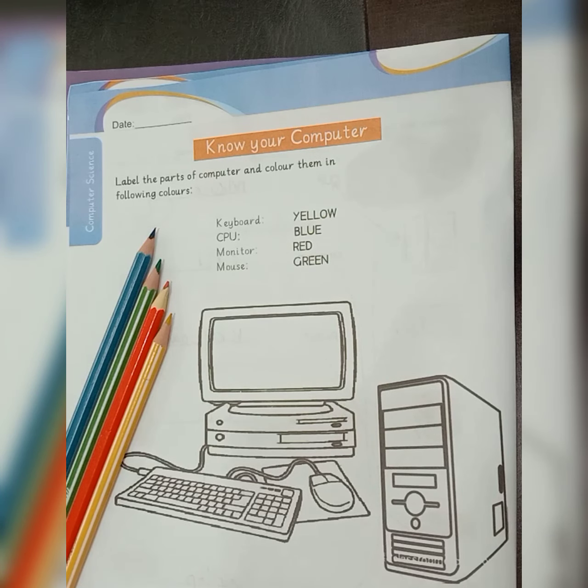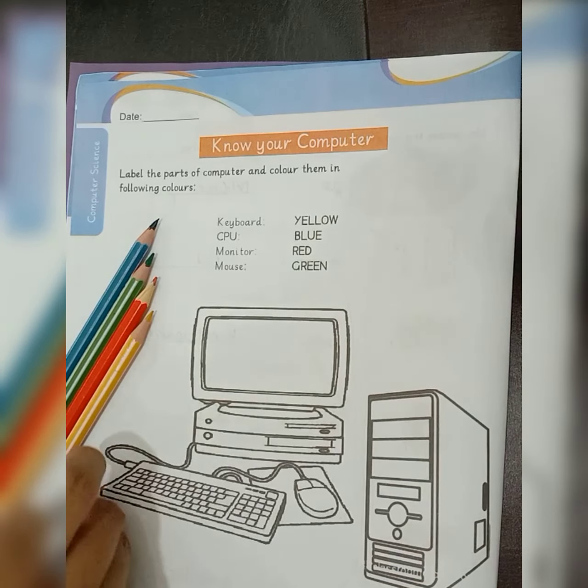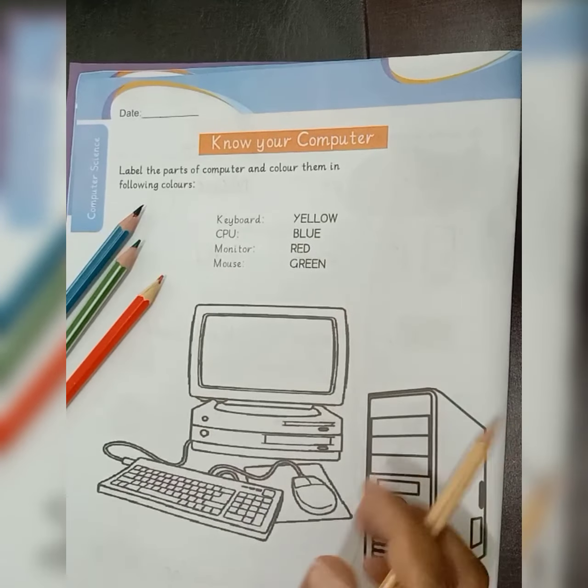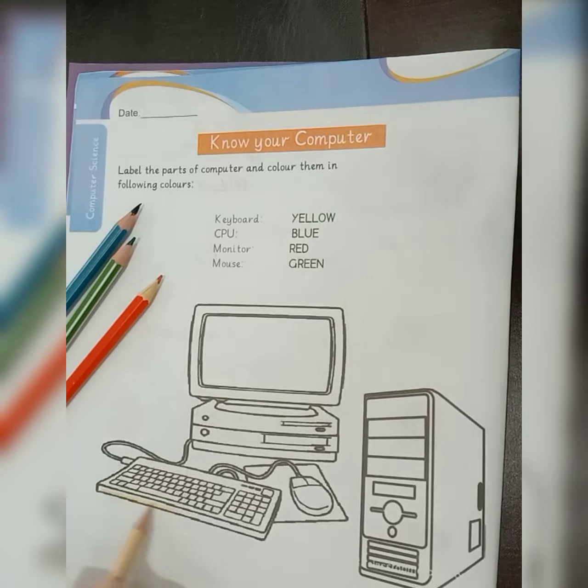Now we are going to solve next page number 6. Know your computer is our topic. Label the parts of computer and color them in following colors. ठीक है, कीबोर्ड को जो है वो हमने येलो कलर करना है. यहाँ जस्ट मैं आपके लिए आउटलाइन ड्रॉ कर रही हूँ.